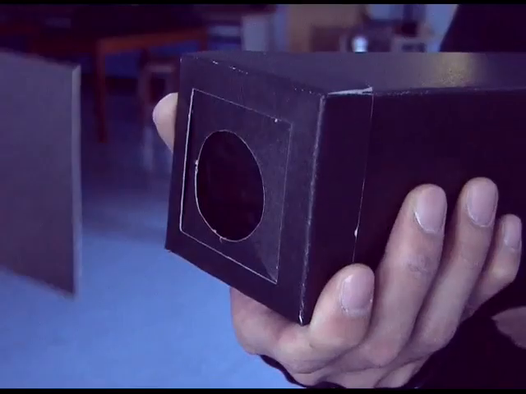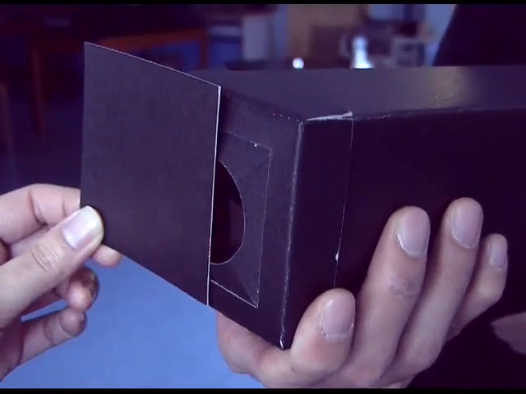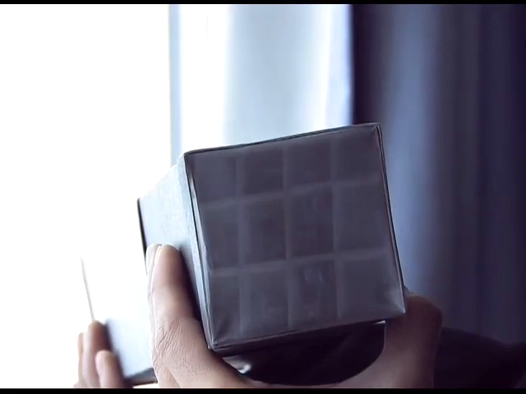What does the image formed on the tracing paper look like? Cover half of the lens using a black piece of paper. Is there any change in the image?